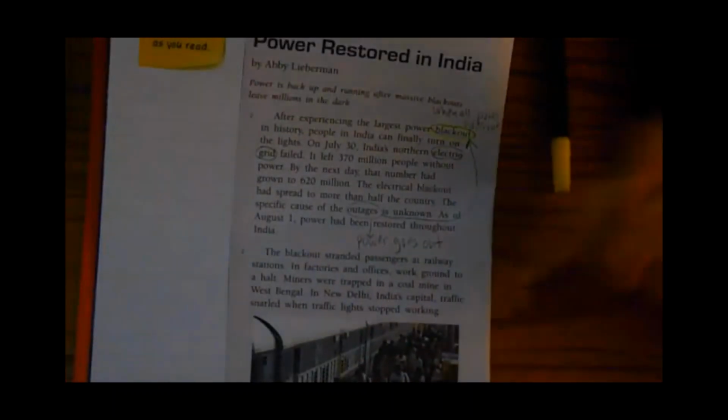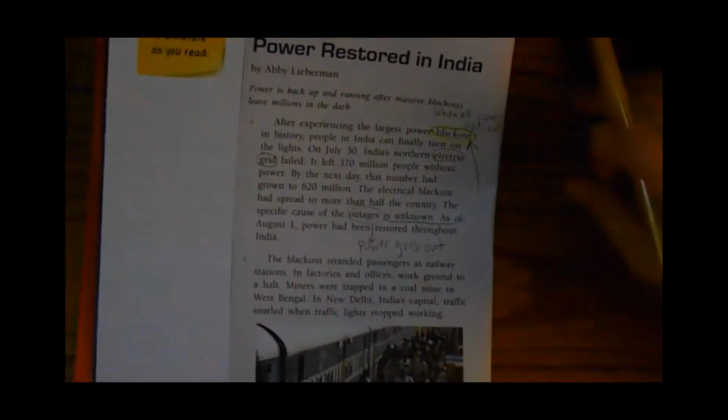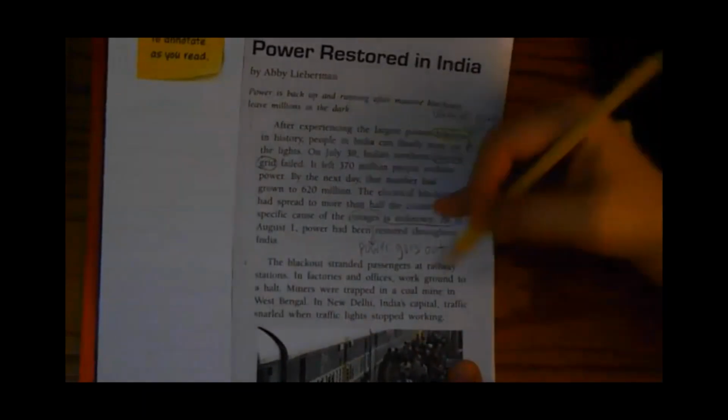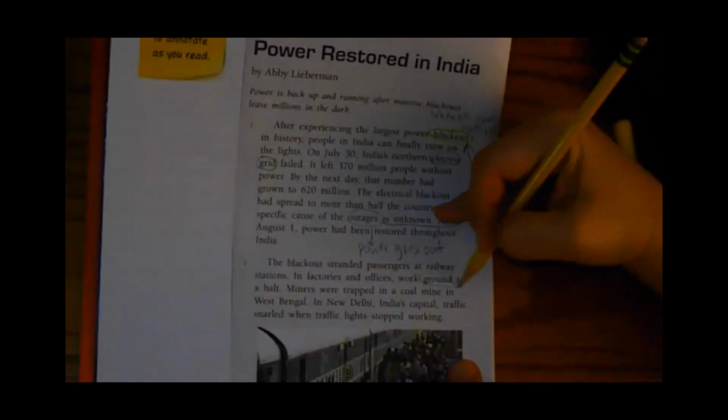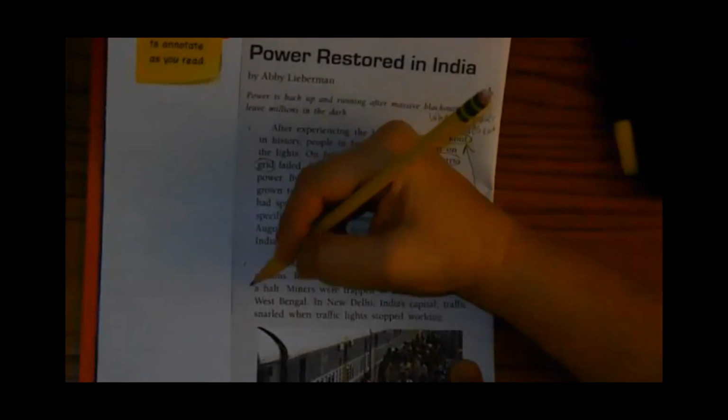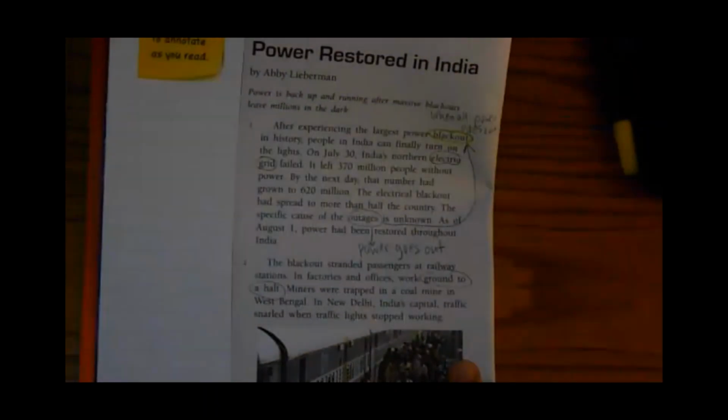All right, so in paragraph 2, hopefully you have circled some important words or words that you didn't know. This phrase, ground to a halt, might be unfamiliar to you. So let's think about it. If work ground to a halt and we have no electricity, what would that mean?